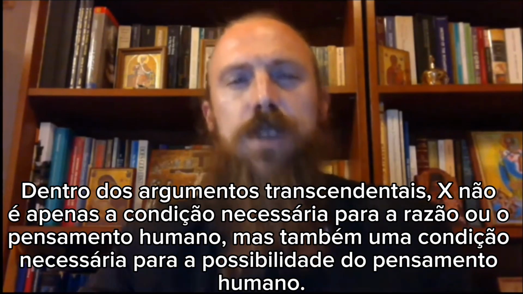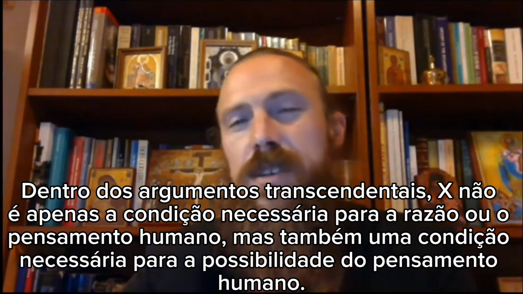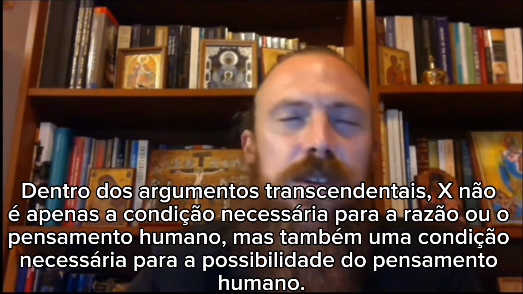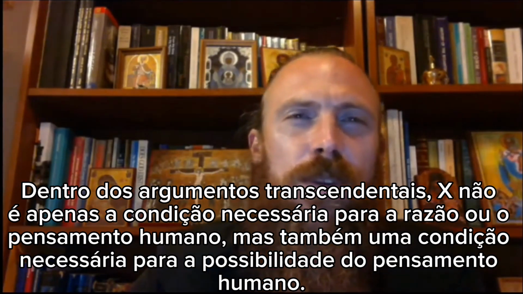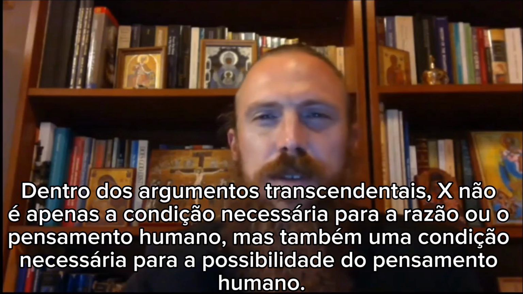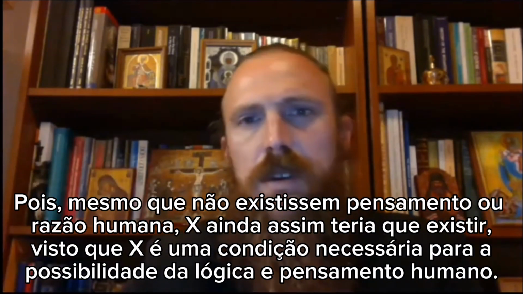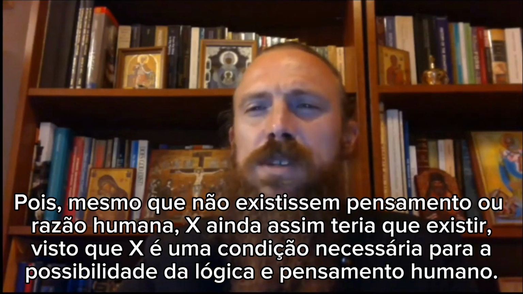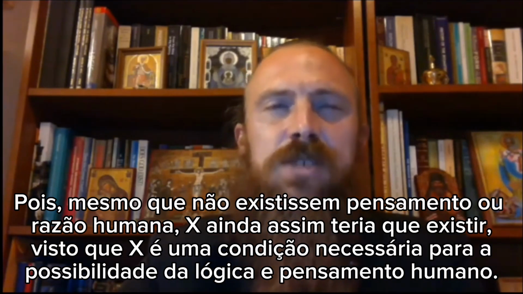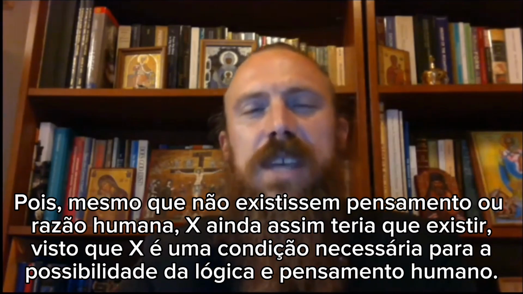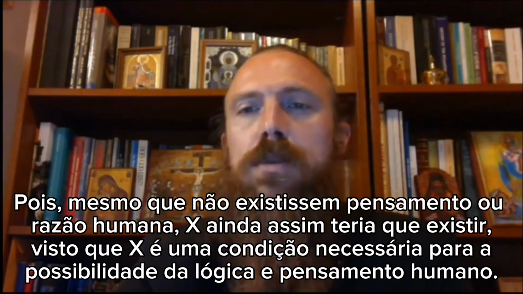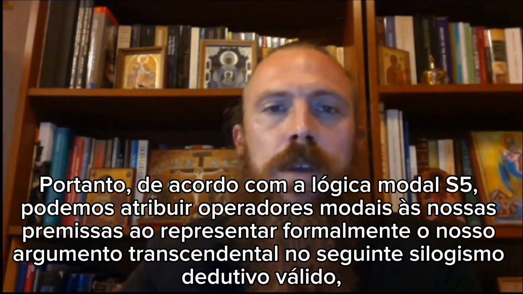In transcendental arguments, not only is X a necessary condition for human reason or thought, it's a necessary condition for even the possibility of human reason. In other words, even if there were no humans or human thought or reason in existence, X would still have to exist, since X is a necessary condition for the logical possibility of human thought at all.